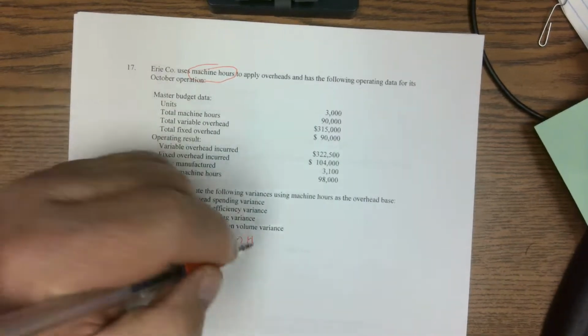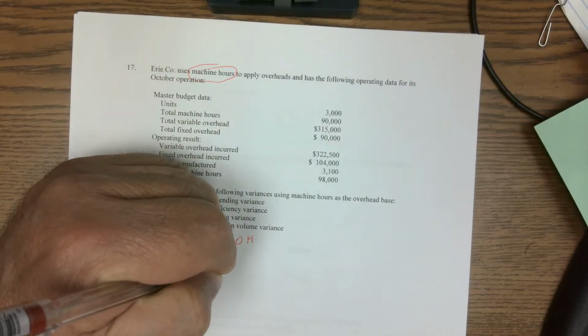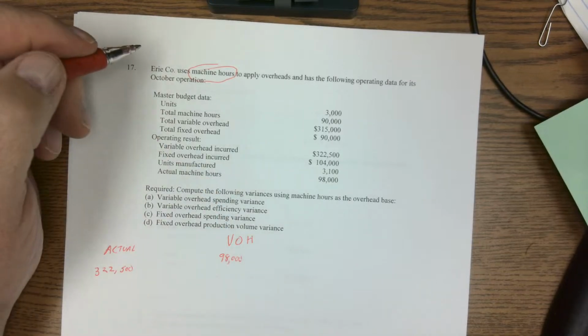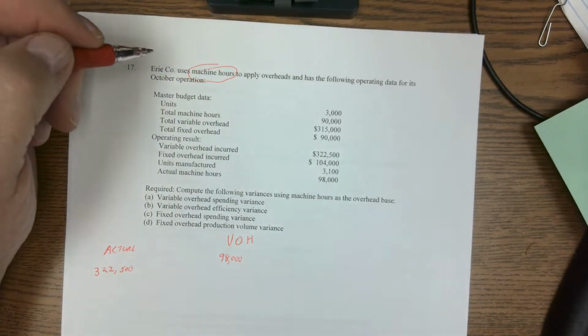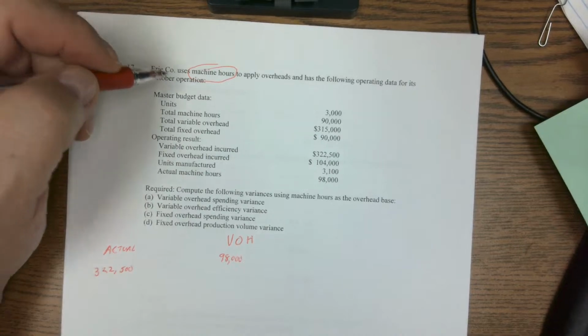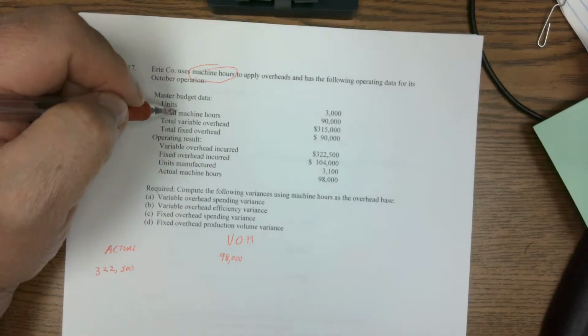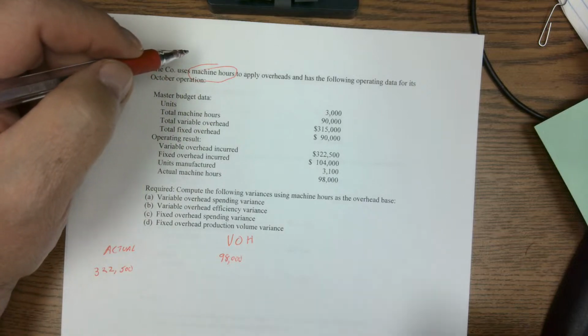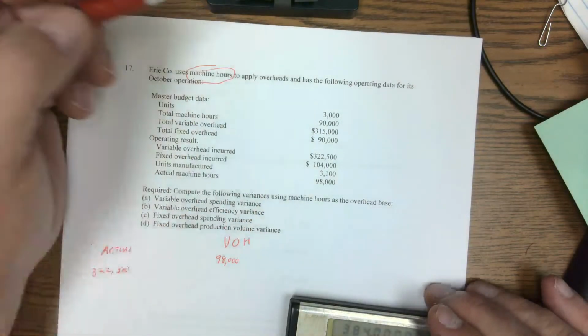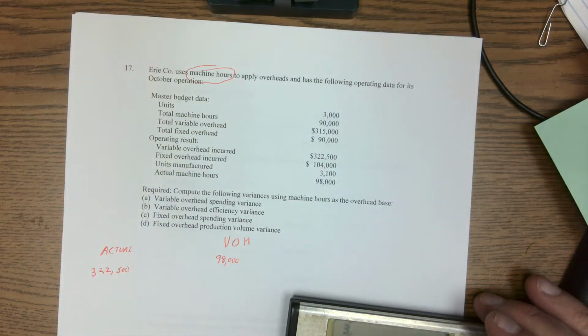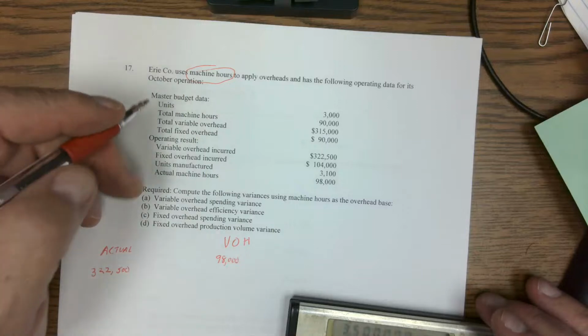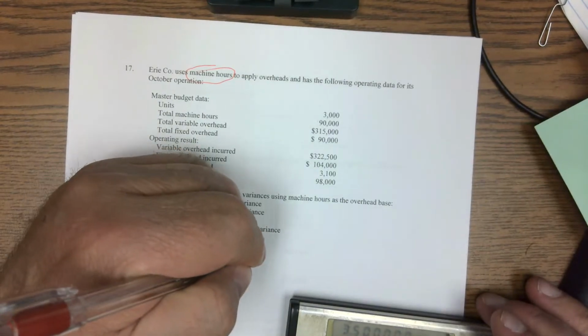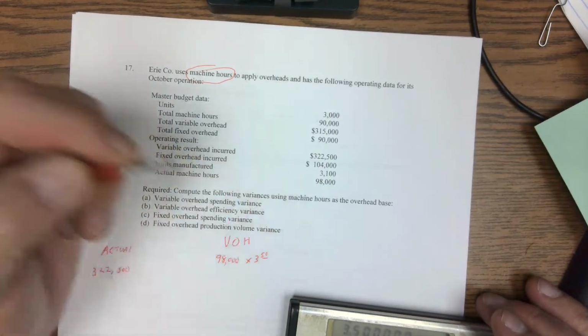So we use the actual machine hours, 98,000, times the standard. The standard is 315,000 divided by 90,000 hours, which is $3.50.